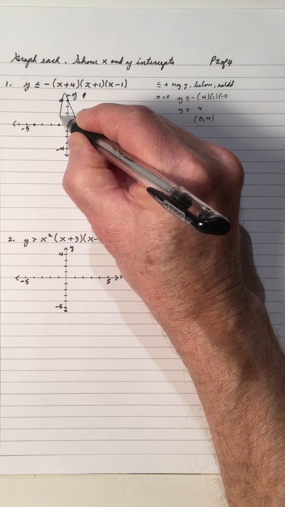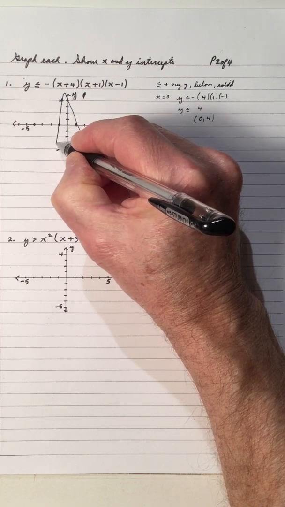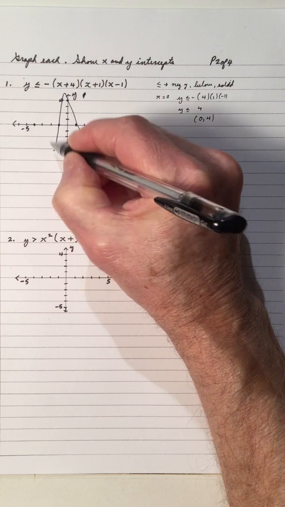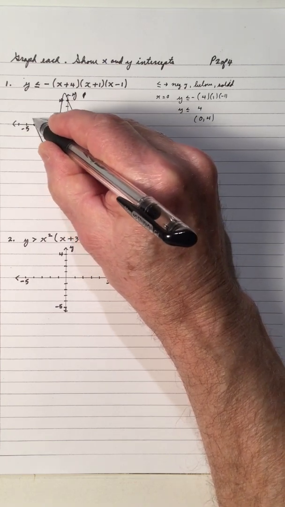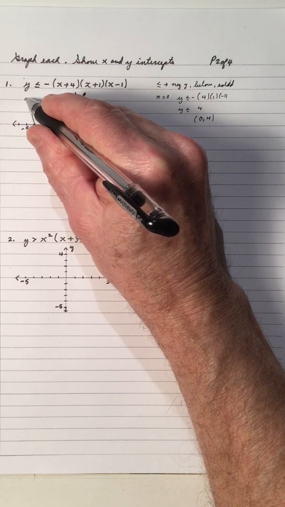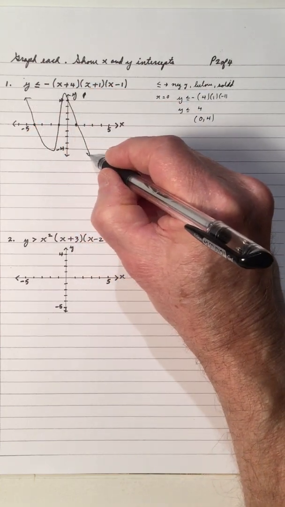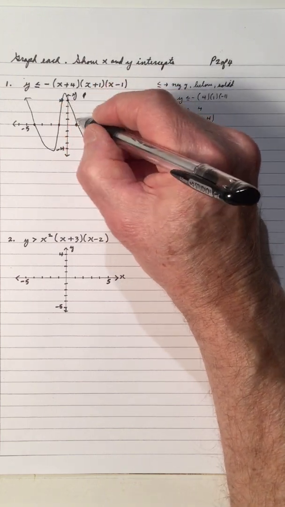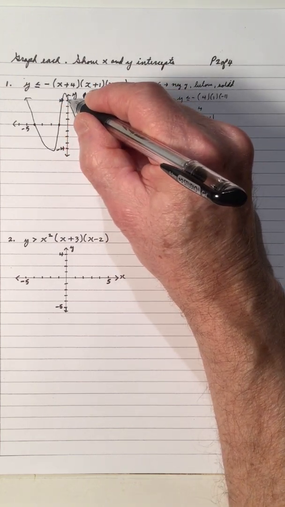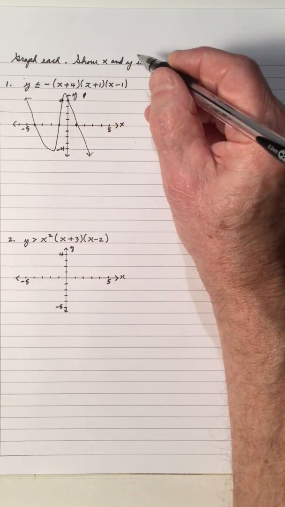And when we get down here so far, we have to bend because we have to come up through this intercept. And notice the boundary line is solid because it's equal to, and we started from the bottom down here because it's negative, and the y-intercept is 4 right here.